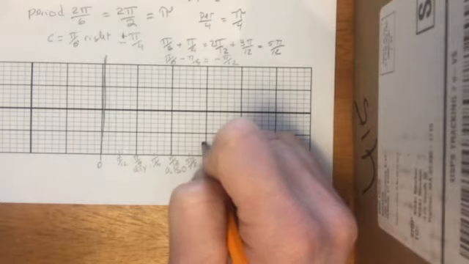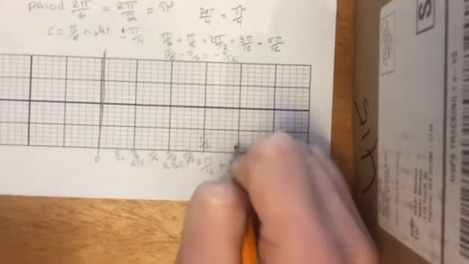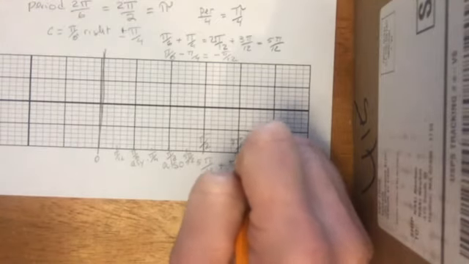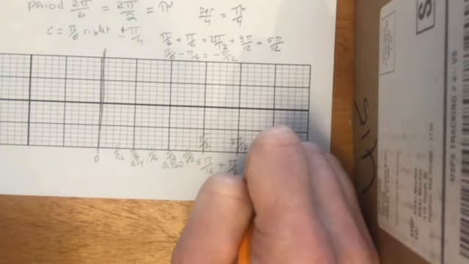I'll label that up here because it's hard to see. 7 pi over 12, 8 pi over 12.